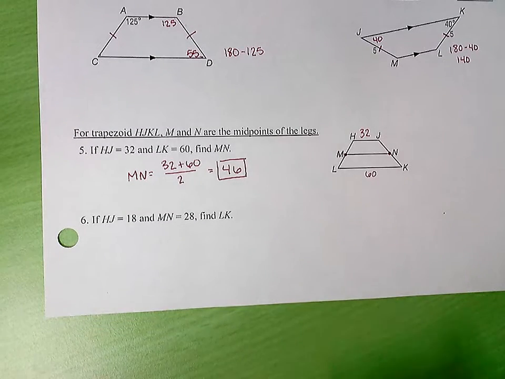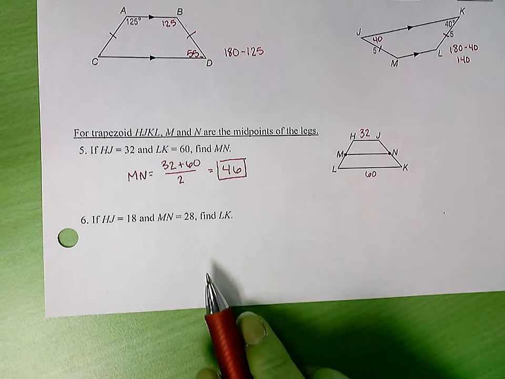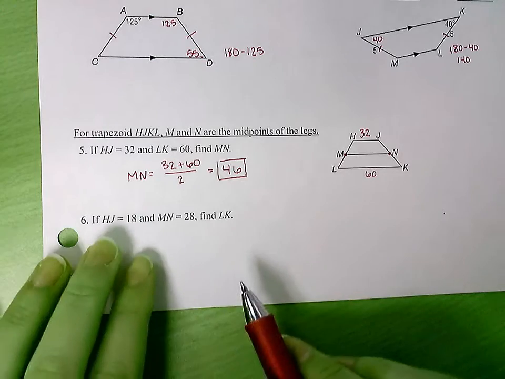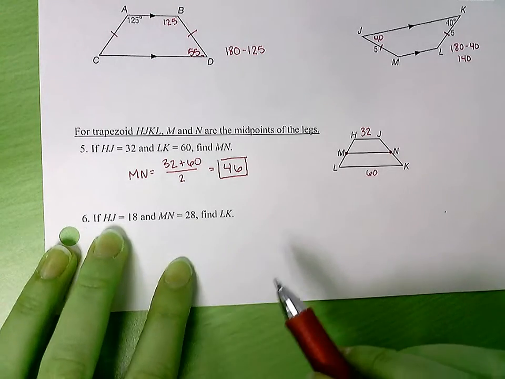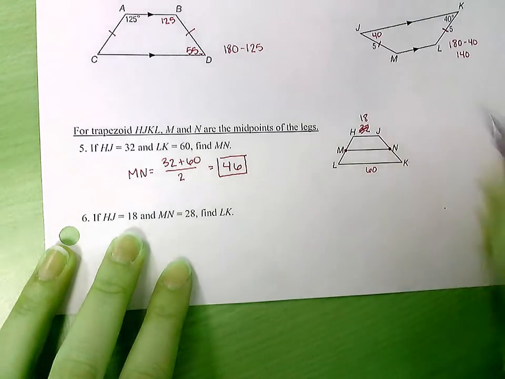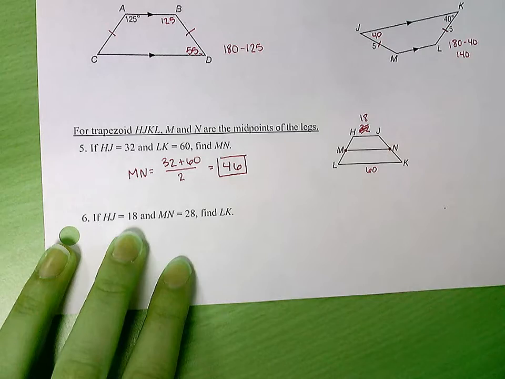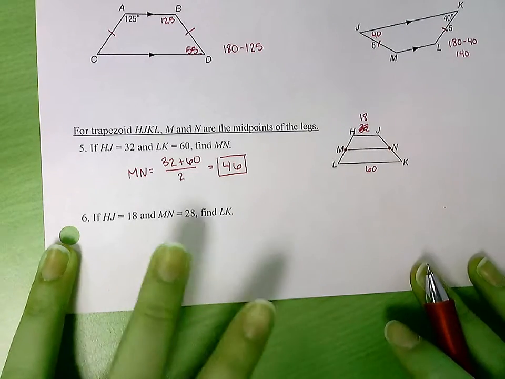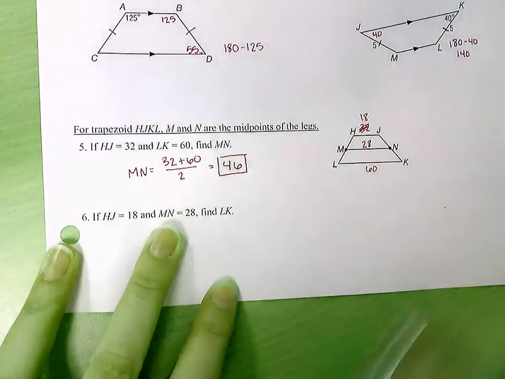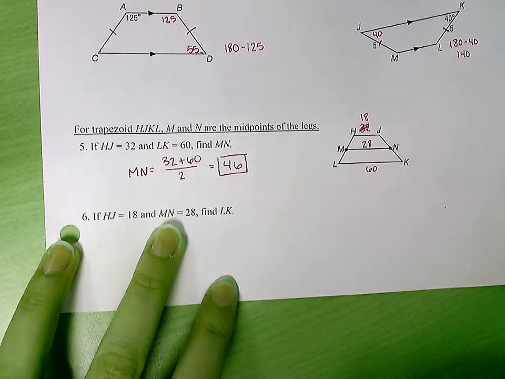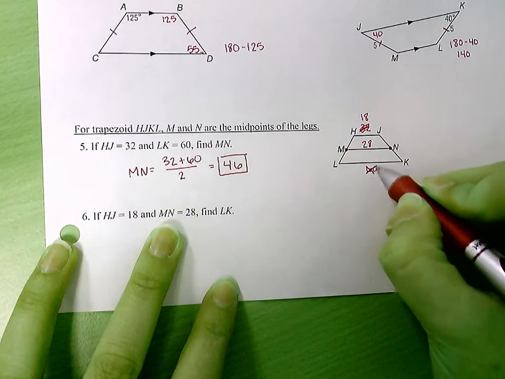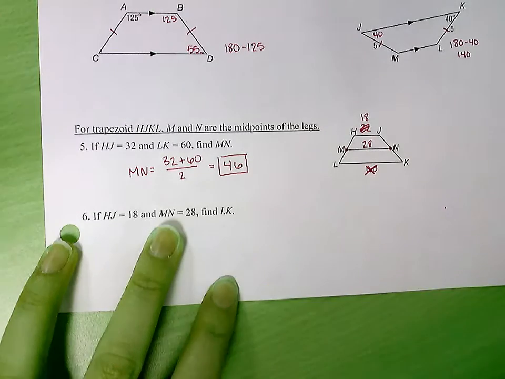Okay? Number 6 is a little bit different. This time we're given that HJ is 18, so I'm just going to cross off this 32 and write 18. HJ is now 18. This time I'm given that MN is 28, so your mid-segment is given to you, and you want to find this final base right here. I'm going to label it x.